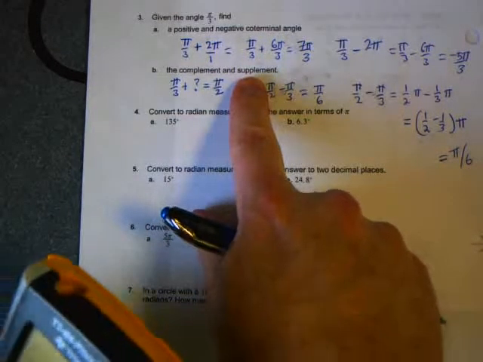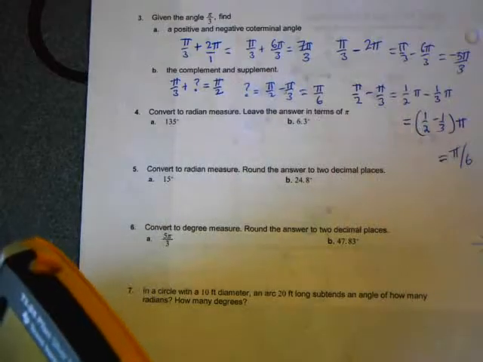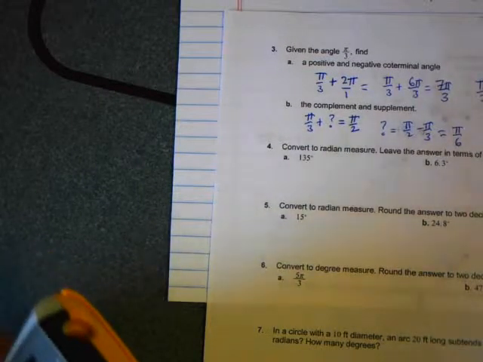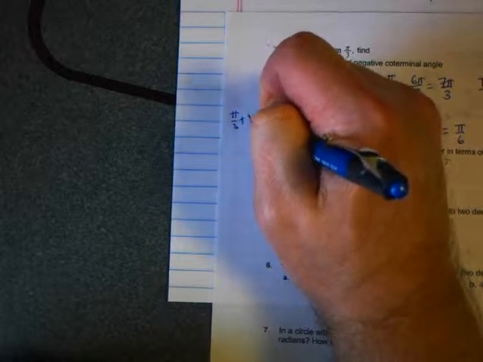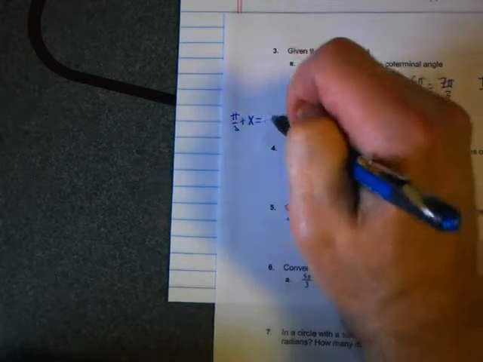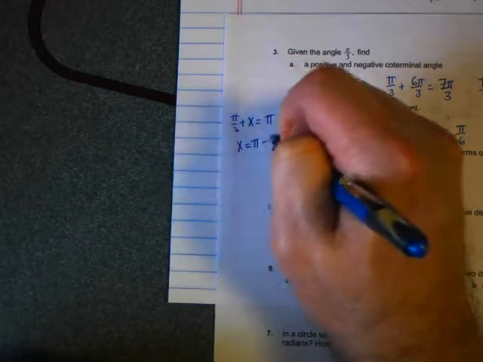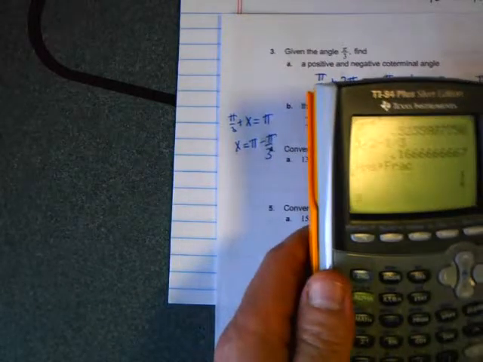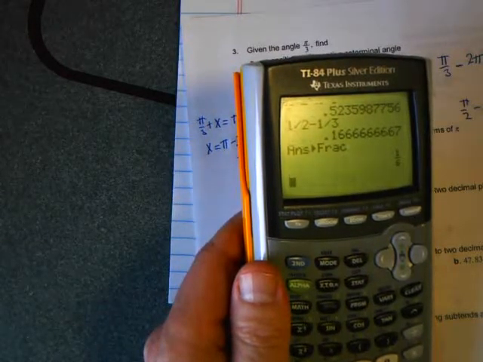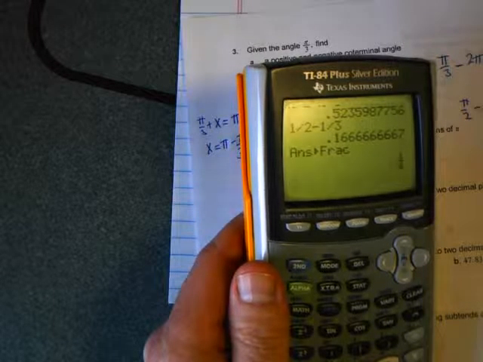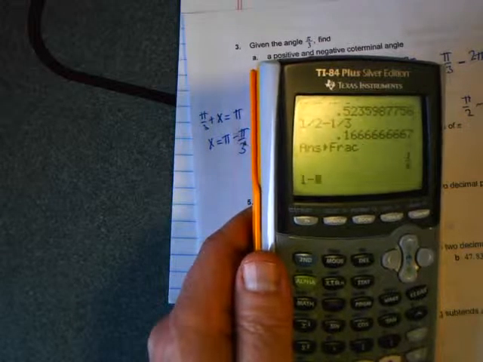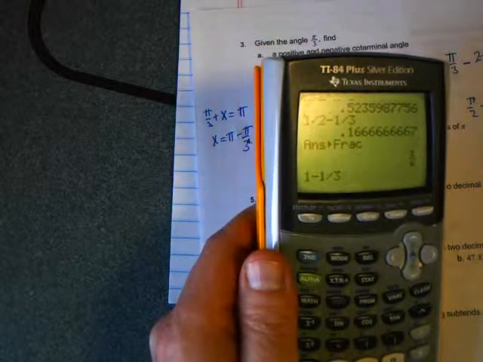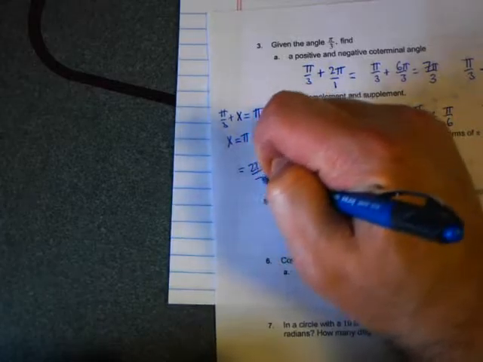So, if I want to find the supplement, what do I have to do? I need pi over 3 plus something to equal pi. So x is pi minus pi over 3. How do I do pi minus pi over 3 on my calculator? 1 minus 1/3, and then I write pi down when I get all done. 1 minus 1/3 is 2/3. So my answer is going to be 2 pi over 3.